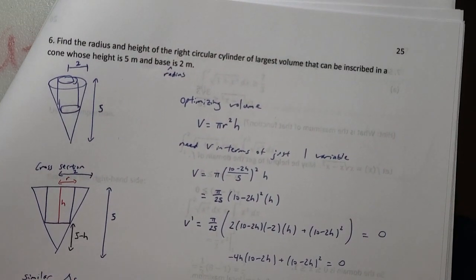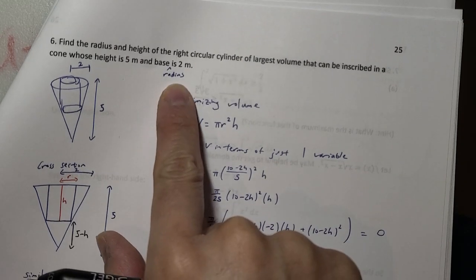Find the radius and height of the right circular cylinder of largest volume that can be inscribed in a cone whose height is 5 meters and base radius is 2 meters.